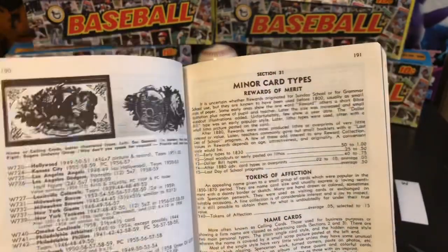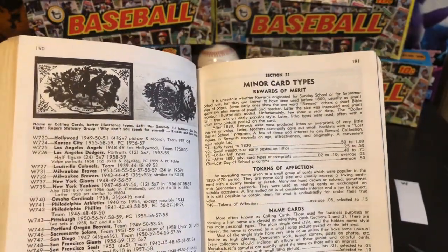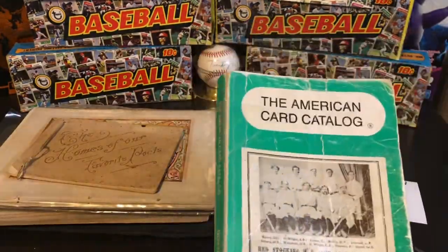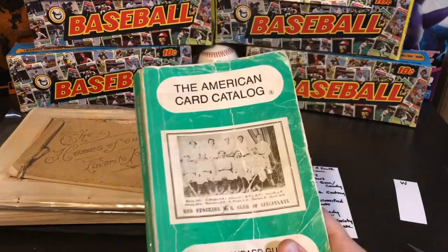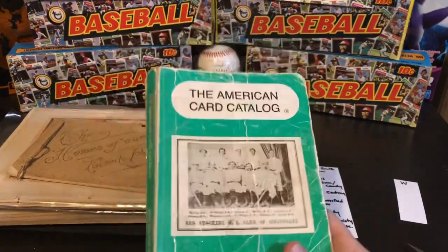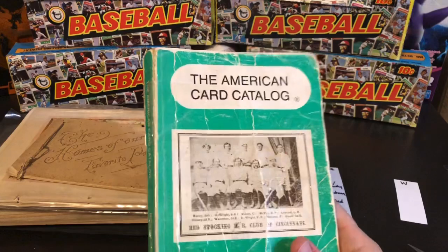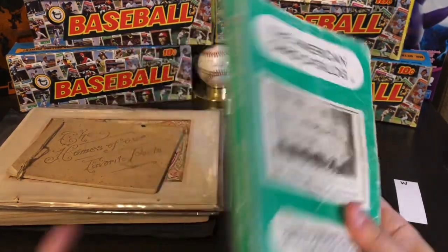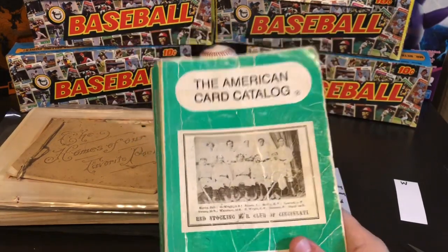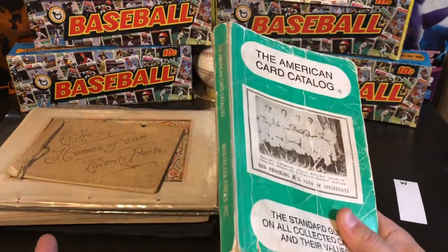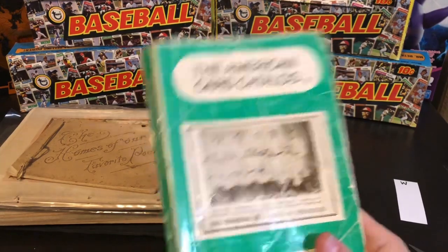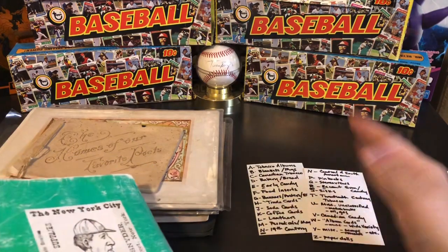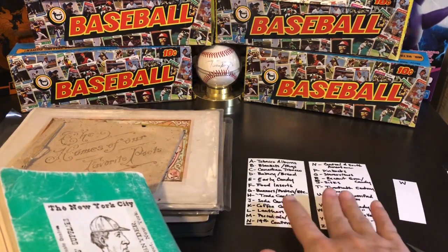And again, the American card catalog was always intended to be a living, breathing book or document. It was never intended by Burdick or anybody involved in this to be a stagnant, standalone tome that was never to be added onto. It's not the Bible, okay? And so we know that because some of these categories are broken down in a very logical sense.